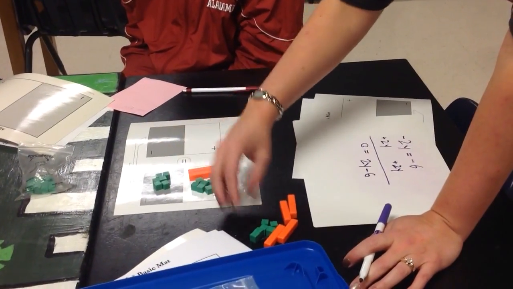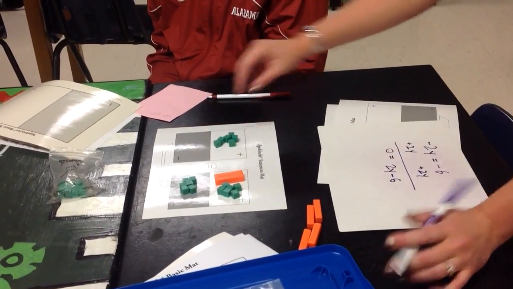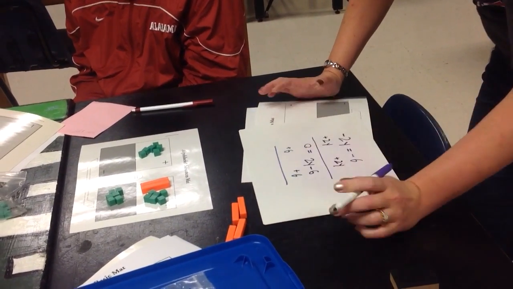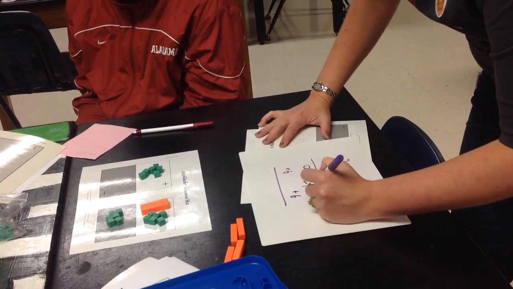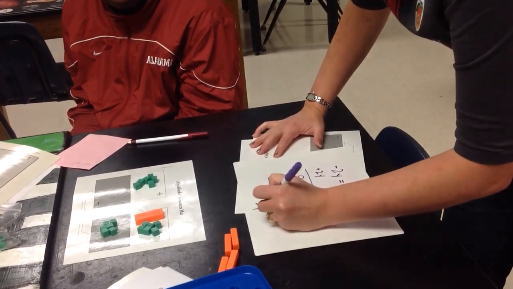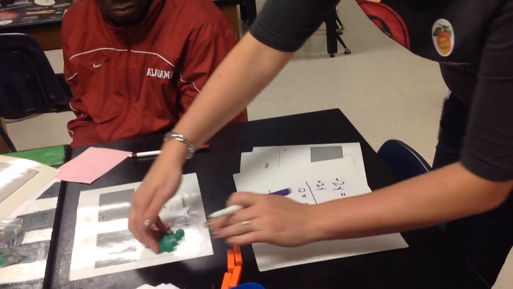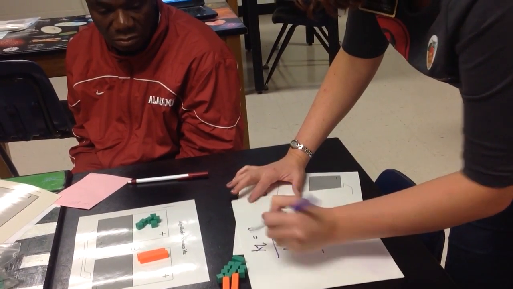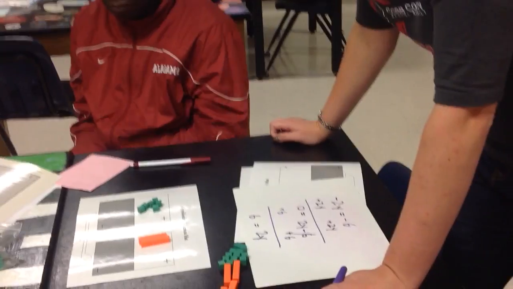Add 6 up here and 6 over here. Here's my 0 pairs. Those go away. 0 pairs go away. And then 6. It's the same thing. This is the same as that.